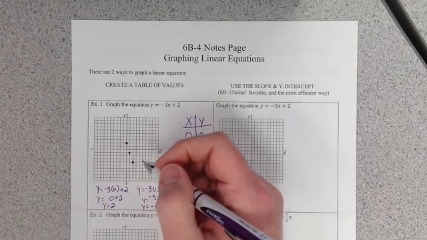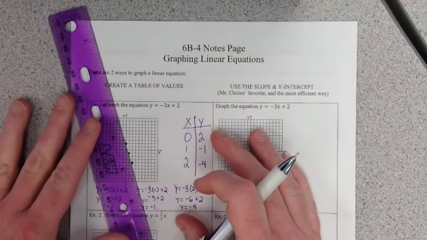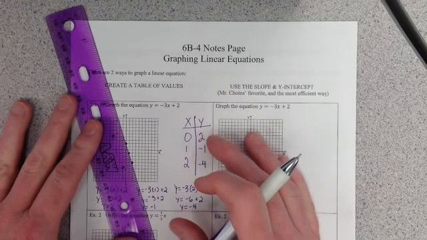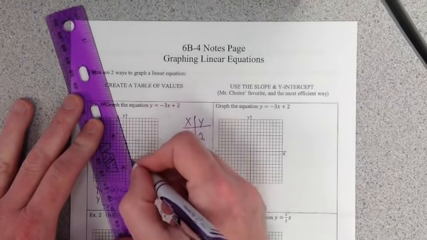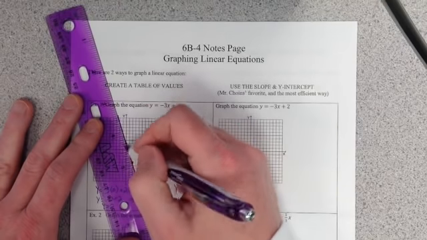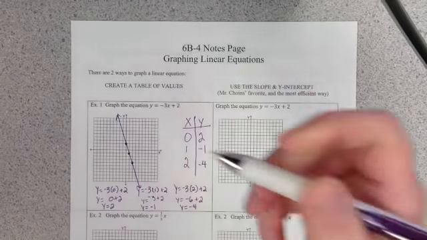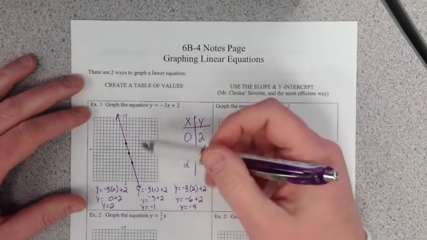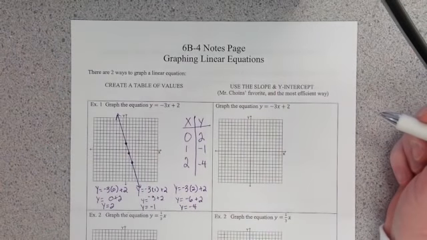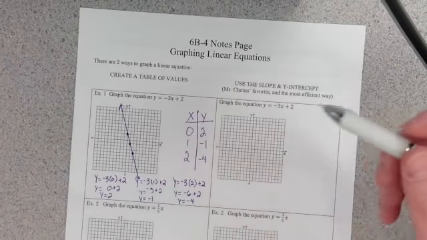And so now I'm going to use my ruler. I'm not going to play with the ruler or break it. I'm just going to use it. And I'm going to draw a line. When I draw the line, go all the way through the graph. Don't stop at those 3 points. Go all the way through. Put arrows on each end, and I'm done. I've graphed the line y equals negative 3x plus 2. That's the way we do it using a table of values.